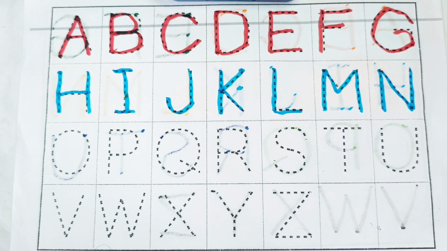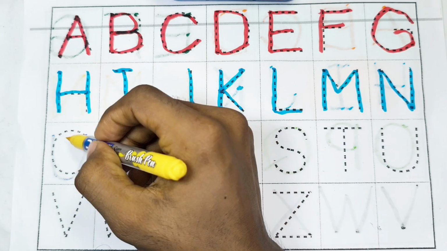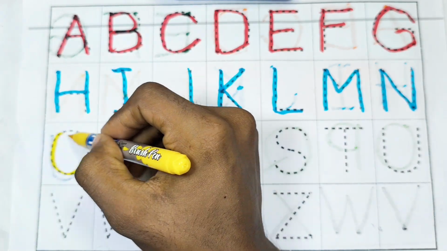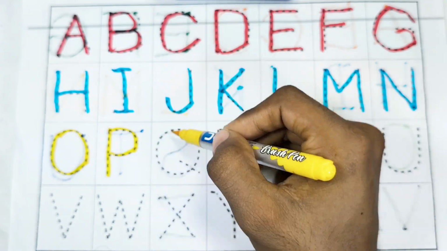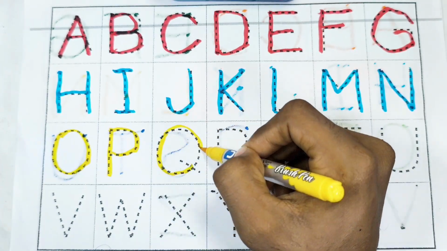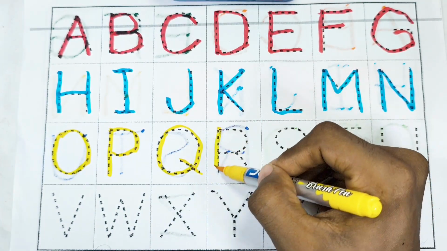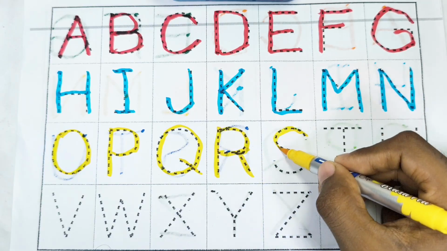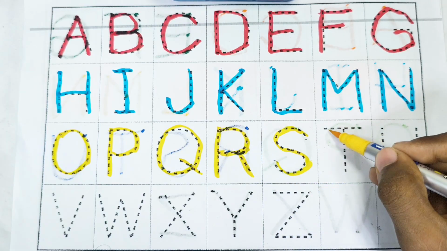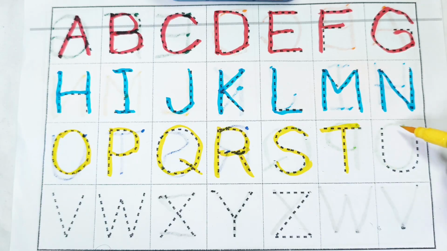N for nose. So kids, now you draw O. O for orange. P for parrot. Q for queen. R for rose. S for sun. T for teacher. U for umbrella. Kids, now you draw V.